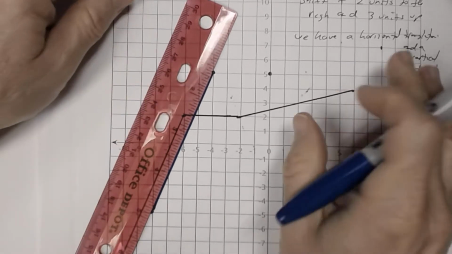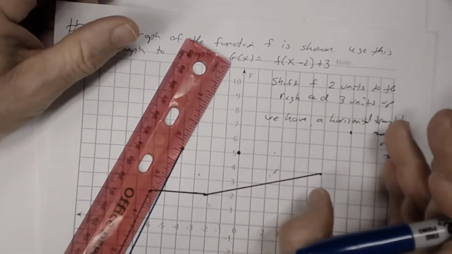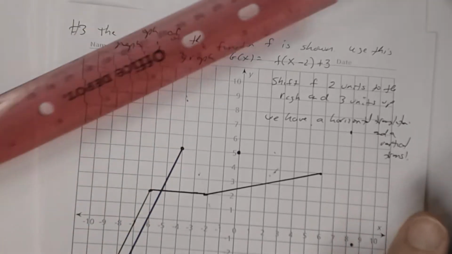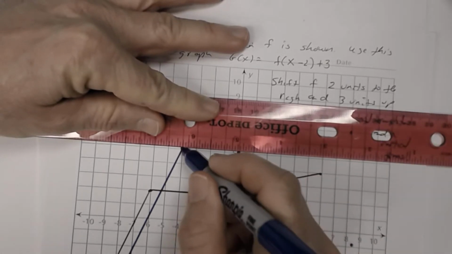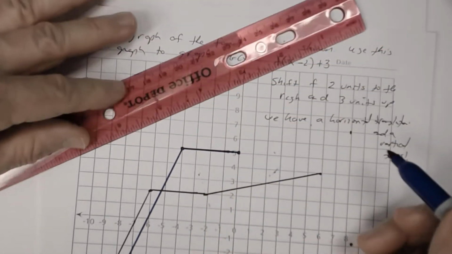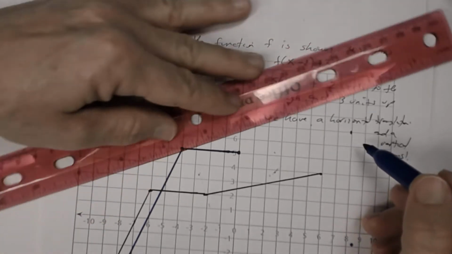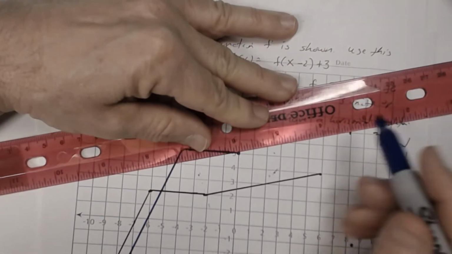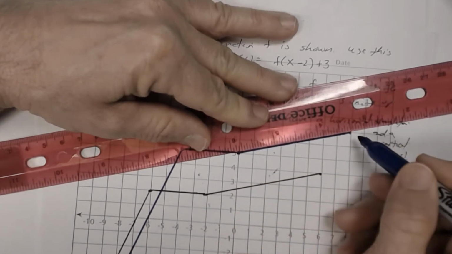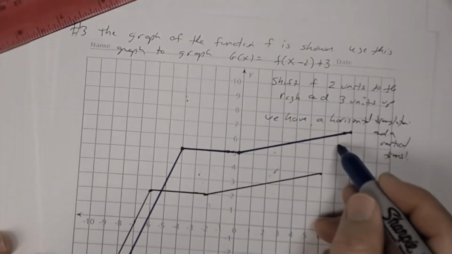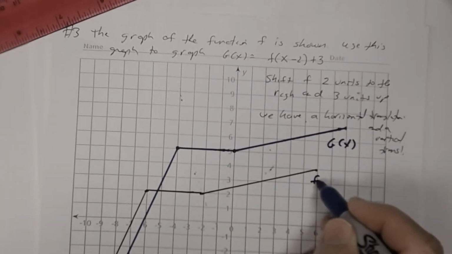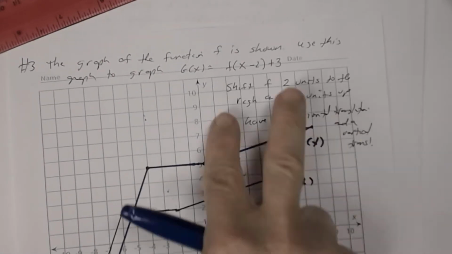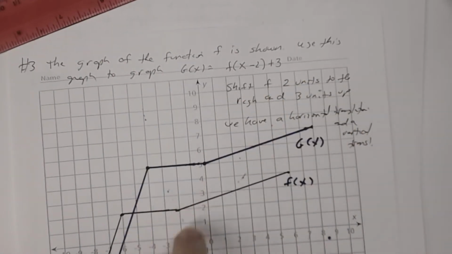You just have to remember what you have to do, though: your translations and transformations, whatever those may be. You've got to know how to apply them and when to apply them. All right, and where's the other one? Right here. Okay, and that's it. That's all that is. Now just make sure you label them correctly. So that one here is going to be g of x, capital G of x, and this is f of x. All right. So make sure you understand this part, though. You have to know this in order to get your graph.